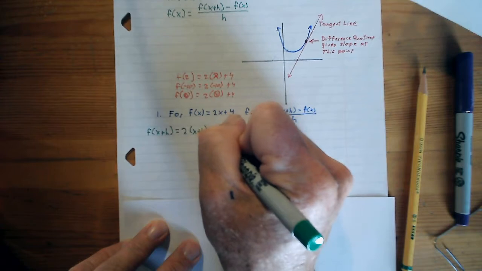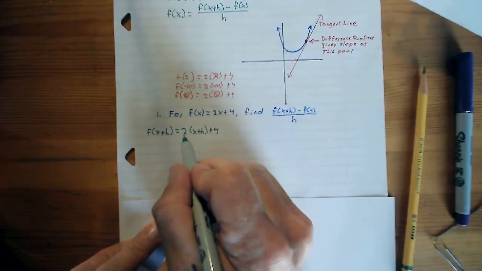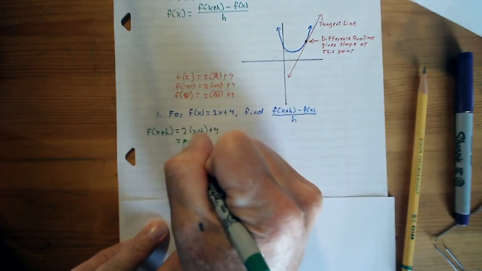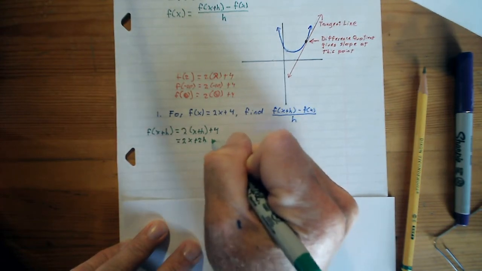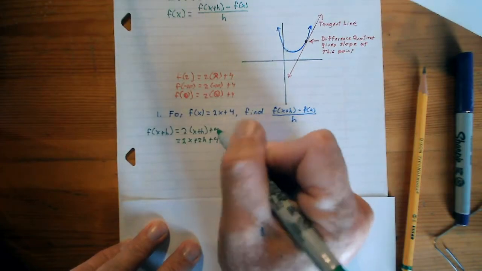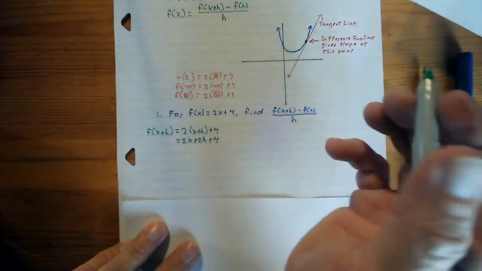And still plus 4. All right, we'll distribute the 2, and that is 2x plus 2h plus 4. That's what f of x plus h is.